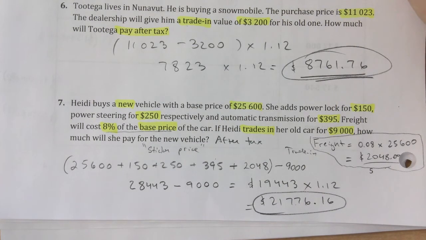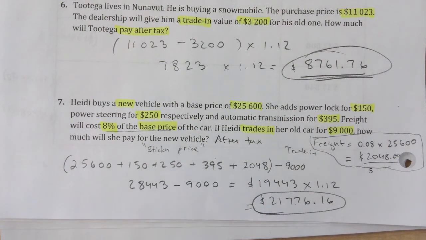All right, so I did a bunch of trade-ins. So notice this, how many trade-ins? At least 3 questions here. So that should indicate, okay, that's probably important for me to know. Okay, I hone in on that.